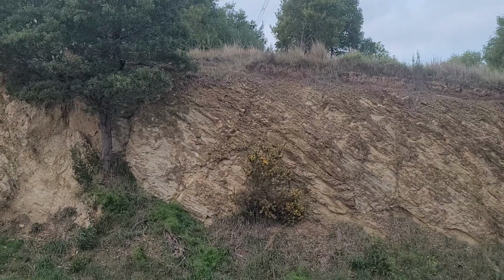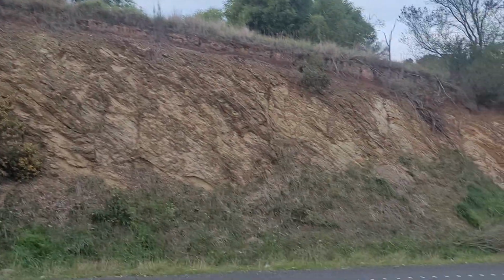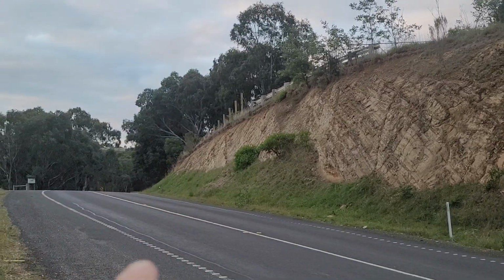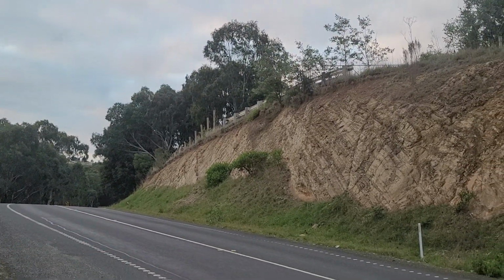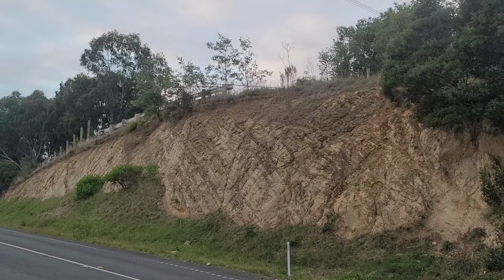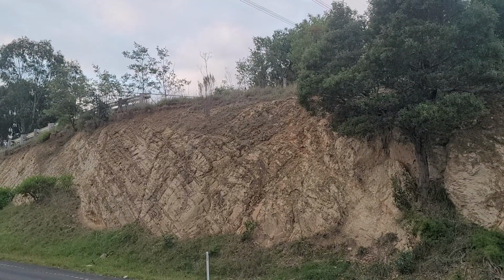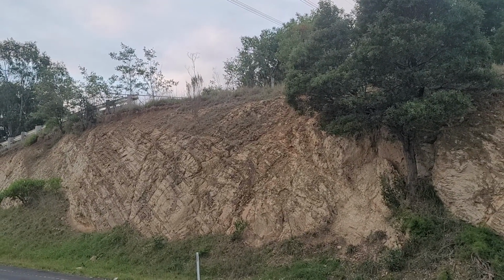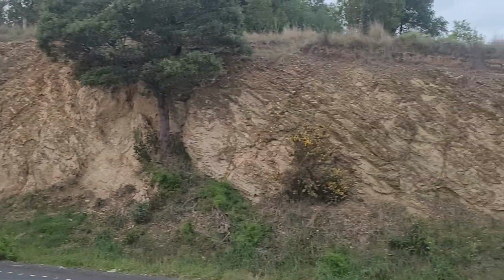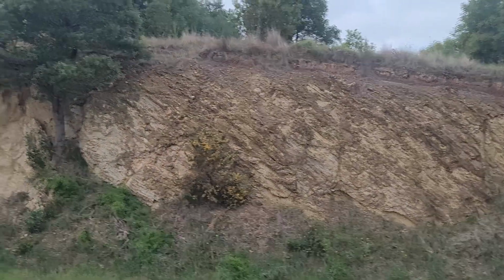The bedding seems to get a lot thinner, indicating that here we have a lot of energy pushing a lot of material down the continental slope, but over time the amount of energy decreases. So this could be a shallowing of the actual waters. That's just a guesstimate.